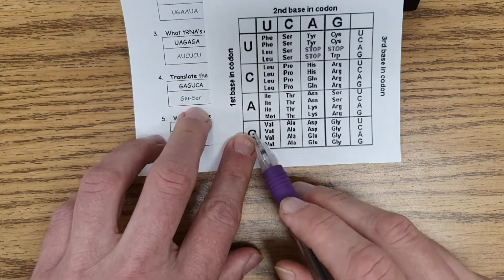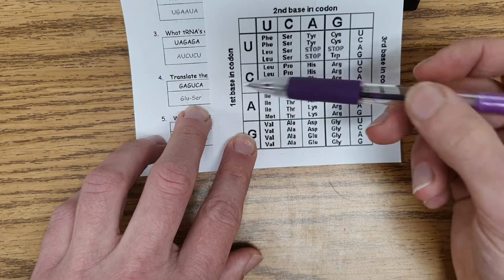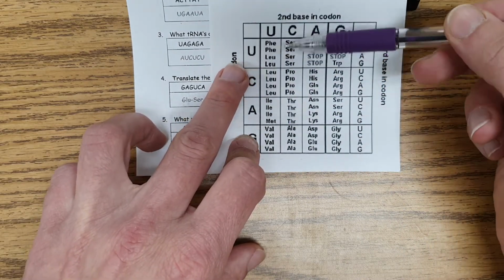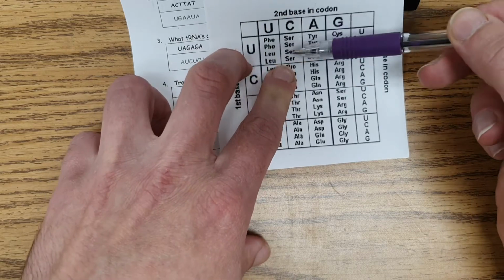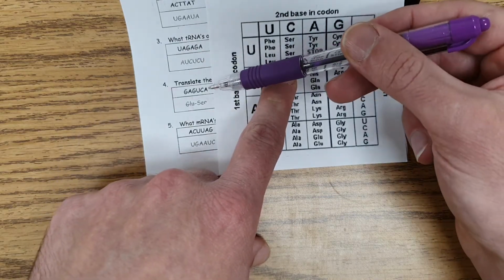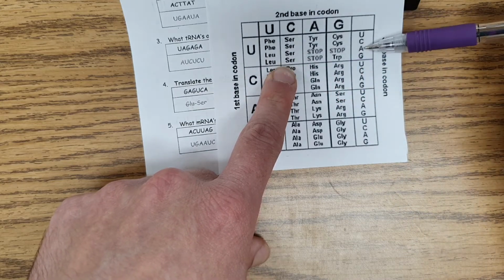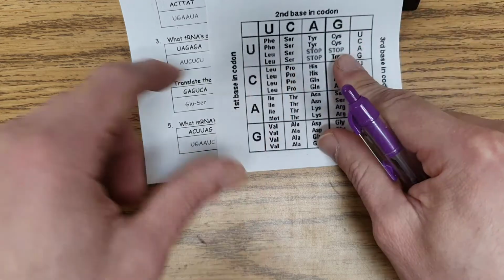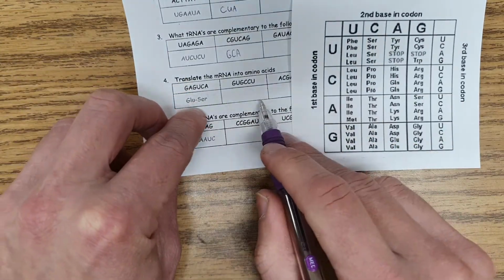So that's glutamic acid, and then serine is because UCA, U is the first one, C is the second one, so U and C point to this box, and the way you know which one to pick out of this box is to note that the last letter is A, so you look up A, SER, serine. All right, that's why that's that. So you follow this pattern in all of these.